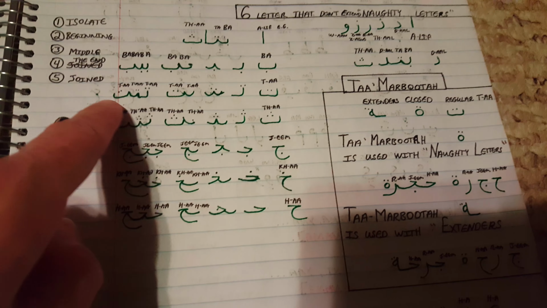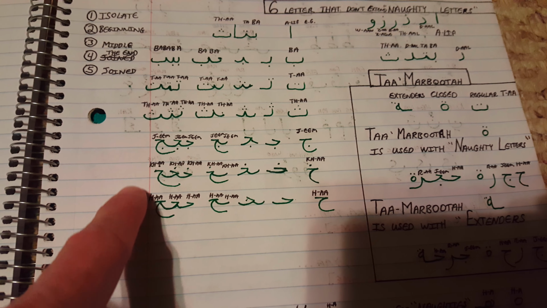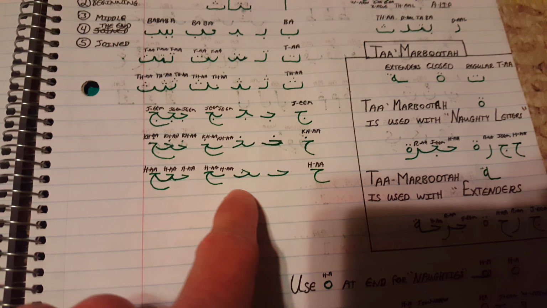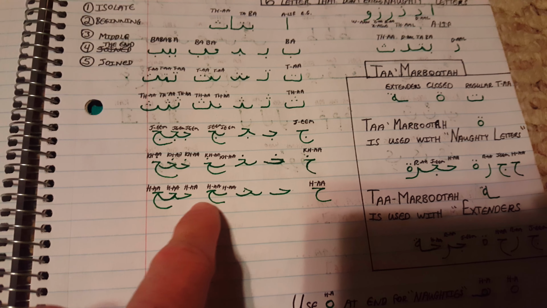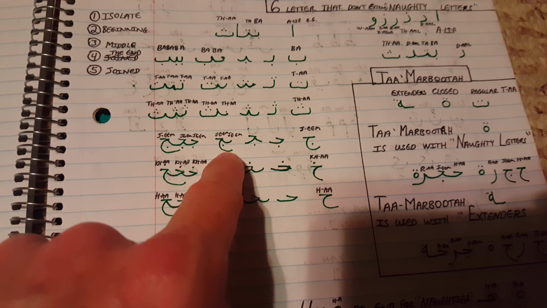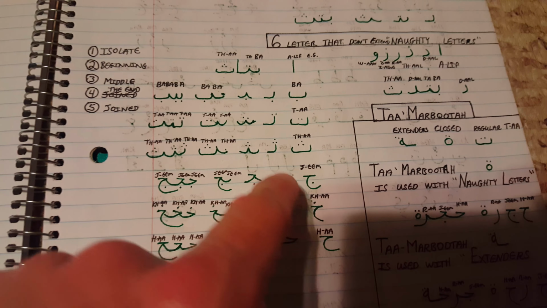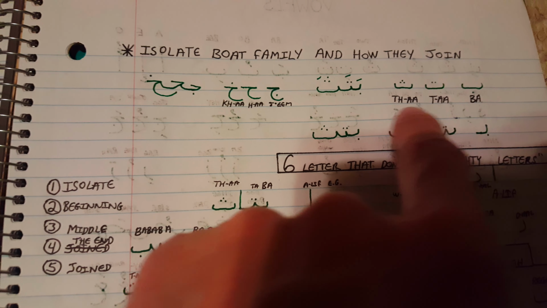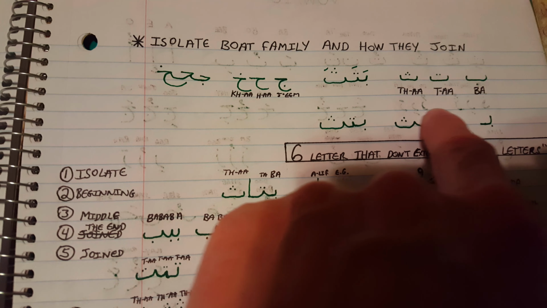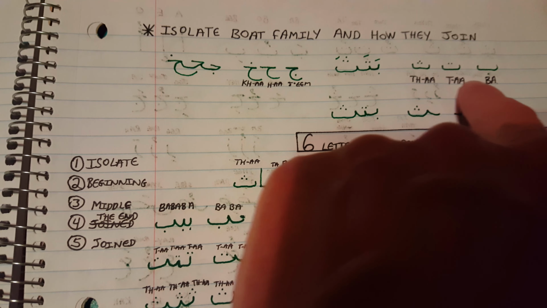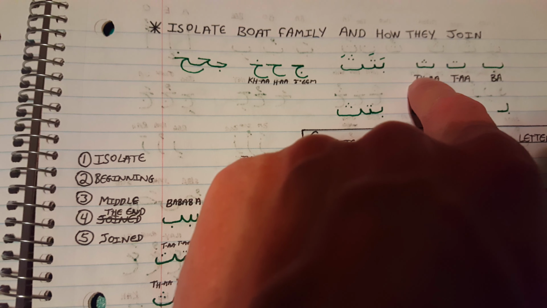I'm definitely not very well versed in the penmanship of this language. But through these very minimal pages, there's already consistency developing. And these are different letters. They're very similar, as he calls them. They're in a similar family. Like these three sounds, ba, ta, and tha, are in the boat family, just named off of the shape.